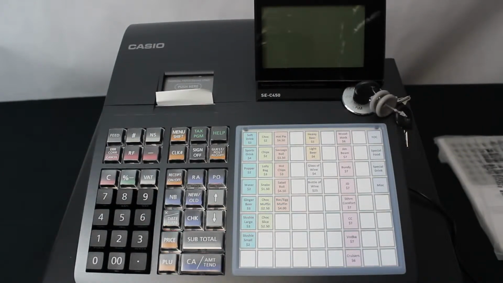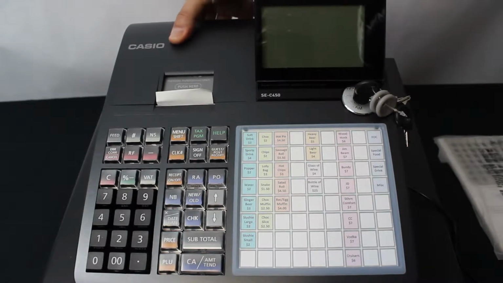Today we're going to give you a rundown on how to set up a Casio SE-C450. Firstly, what we do is we just take this cover off.